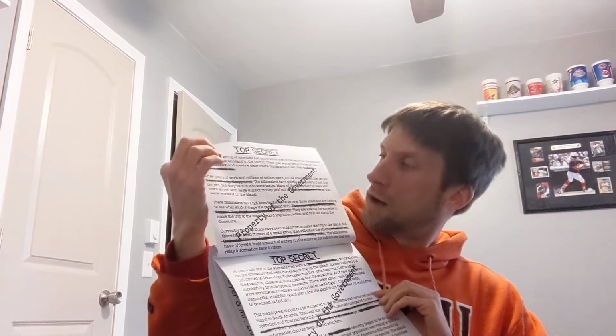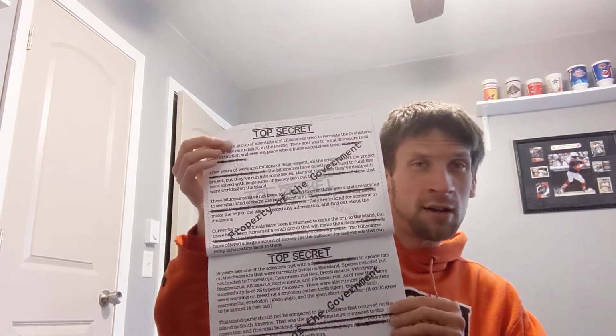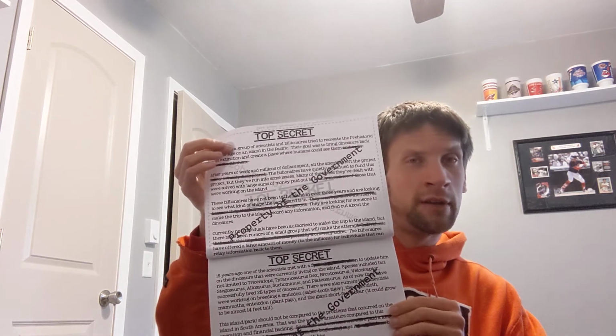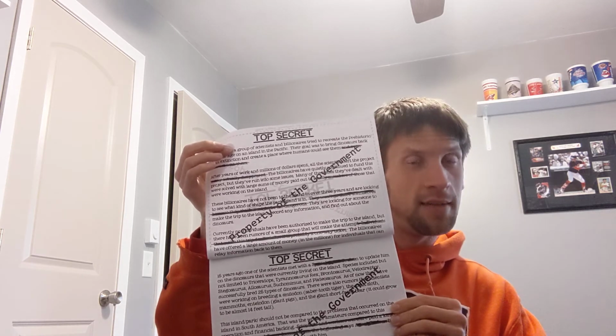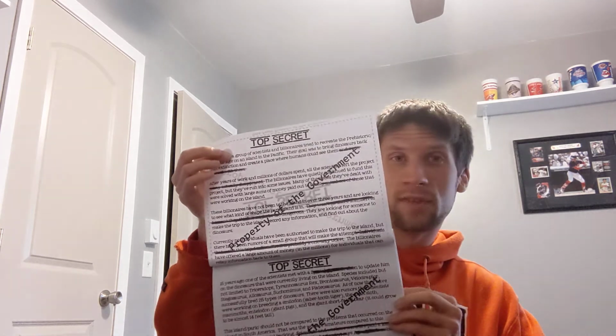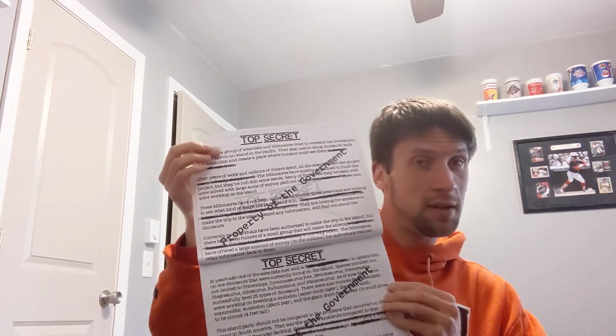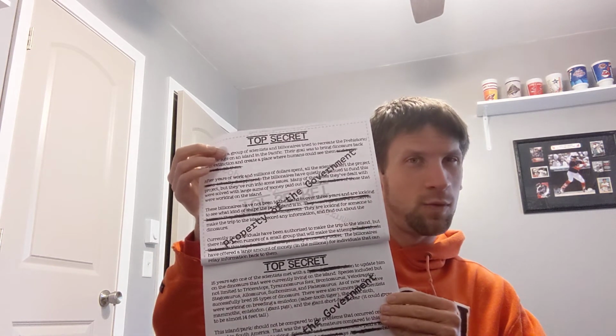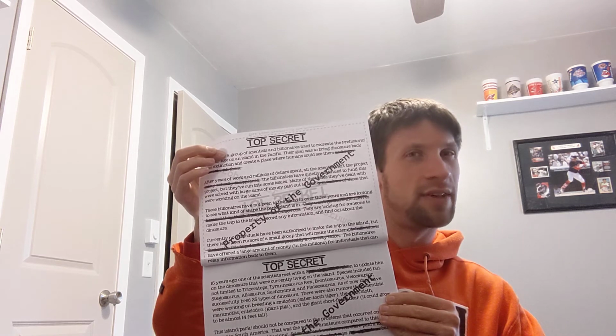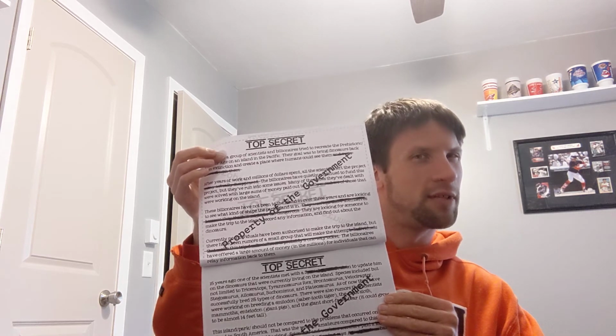Honestly, even though they are crossed off, you can probably still figure out what they say. They didn't do a very good job of making it completely invisible. So that might be another thing to check out: what kind of information did they cross off, and why? I'm going to read this very quickly.